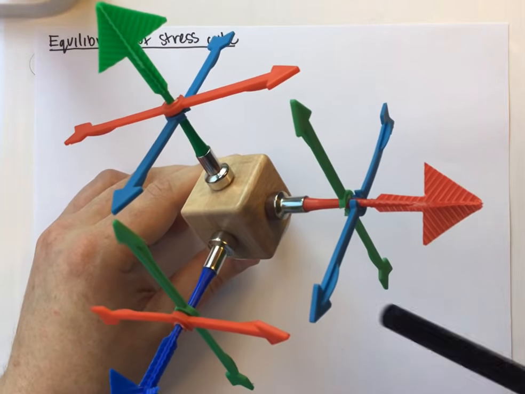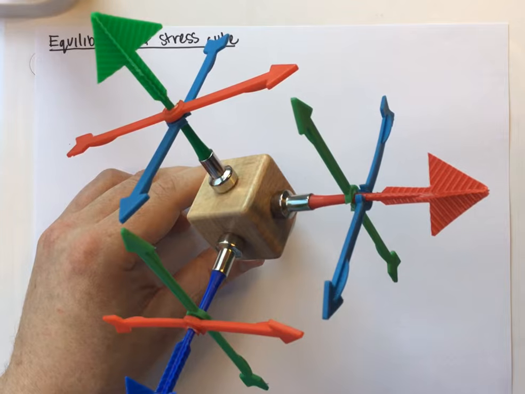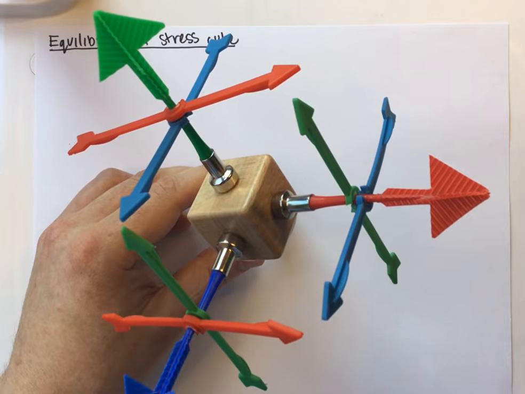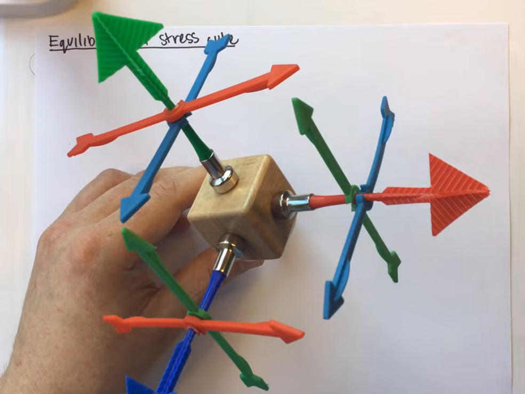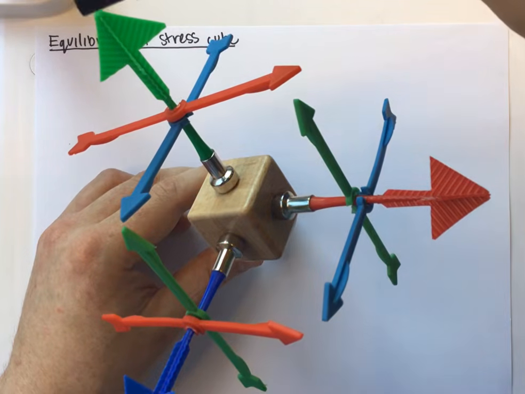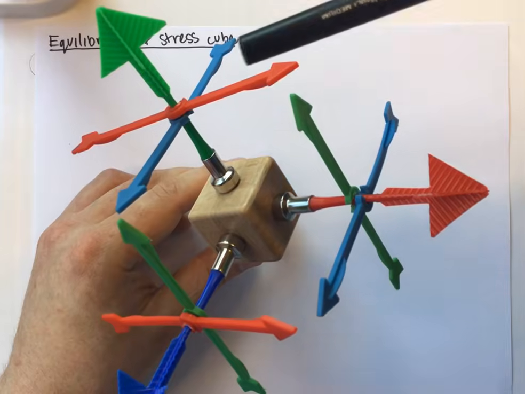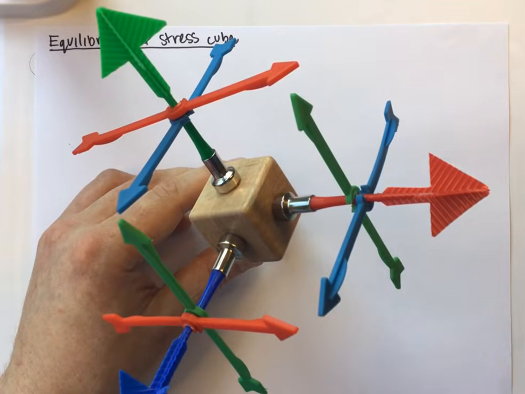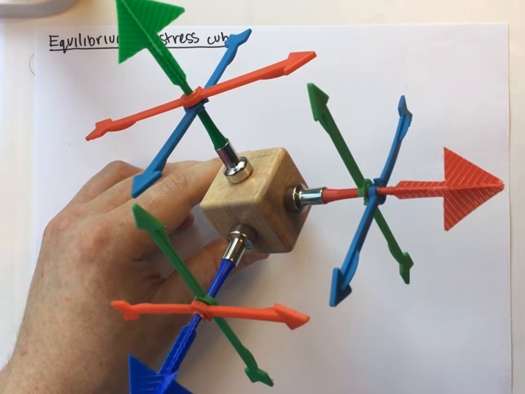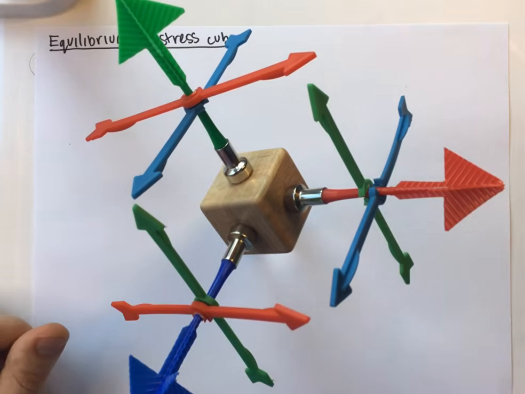And you can see that for each face of our stress cube, we have 3 different components. One that's in the x direction, that's denoted in red in all 3 cases. One that's pointed in y, which is going to be green in all 3 cases. And then finally in z direction, the blue ones. Those are all pointing in the same direction as well.